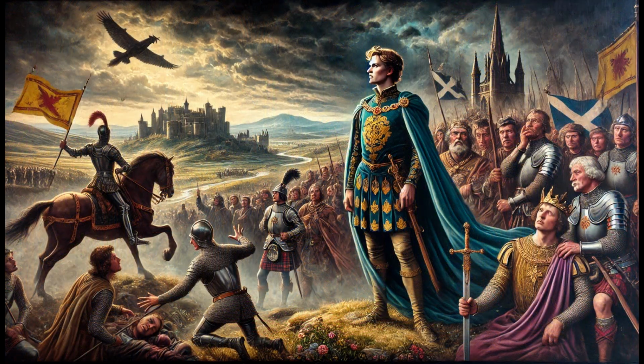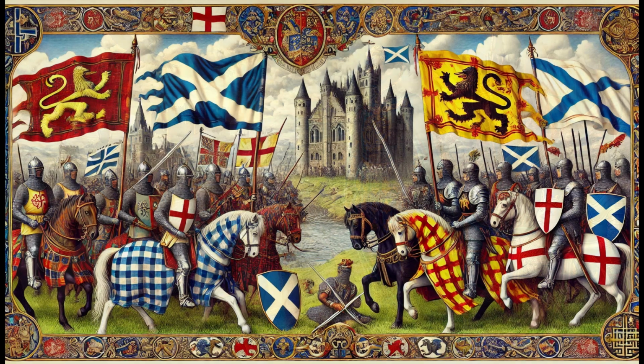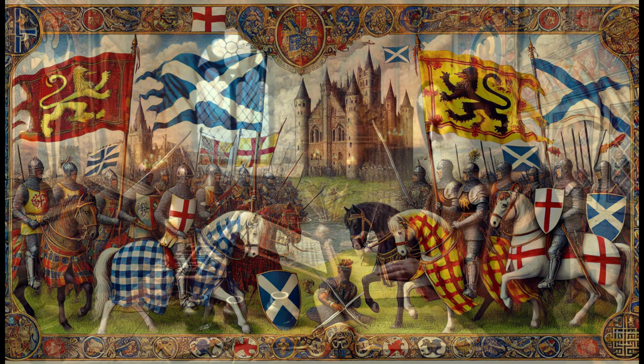Balliol's ascension to the Scottish throne came after a period of turmoil following the death of King Robert the Bruce in 1329, leaving Scotland vulnerable to internal conflicts and external pressures. The episode encapsulates the power dynamics between England and Scotland during the early 14th century, illustrating the fragile nature of sovereignty in a land repeatedly contested by rival factions.